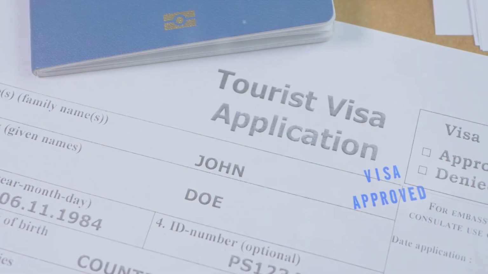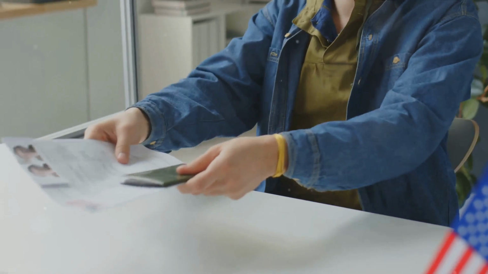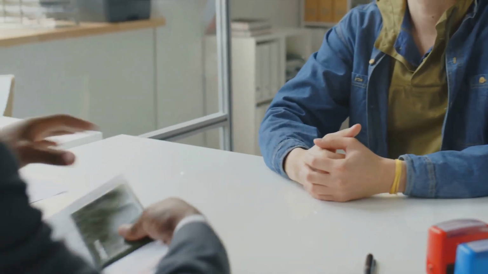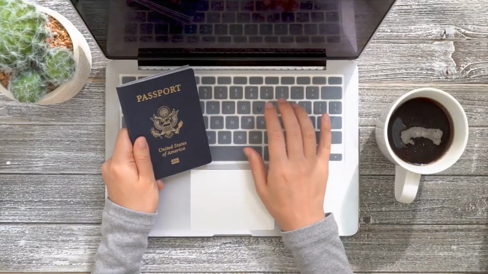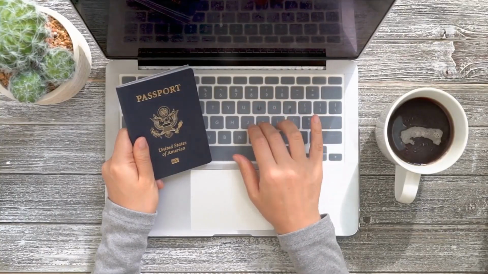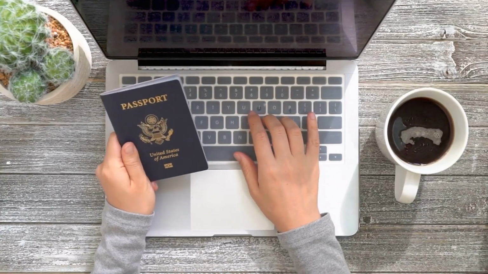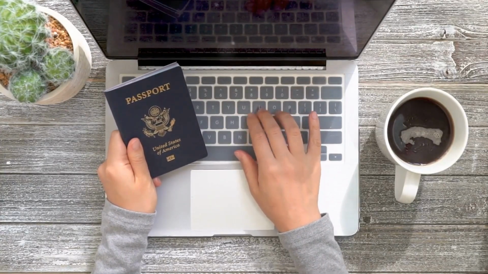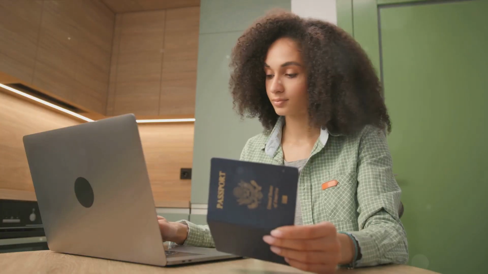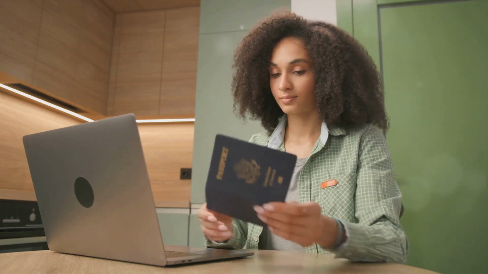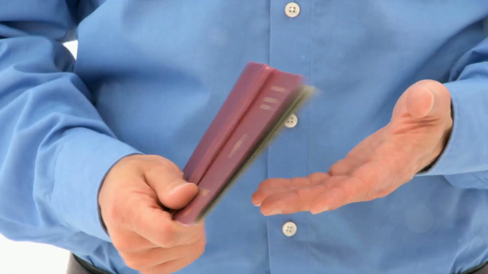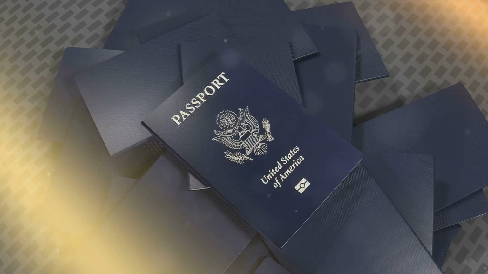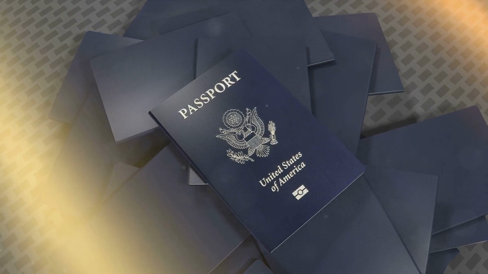In summary, the type of visa one applies for depends on the purpose of the visit to the US. The application process for each visa involves filling out an application, paying a fee, and attending an interview. However, the requirements for each visa type can vary, so it's important to thoroughly research and understand the requirements before starting the application process. Remember, obtaining a visa is a significant step towards achieving your dreams of visiting or living in the US. So take your time, follow the steps closely, and you'll be on your way to embarking on your American journey.